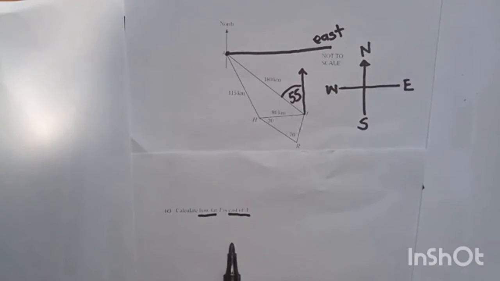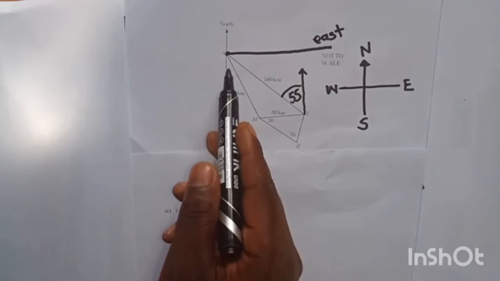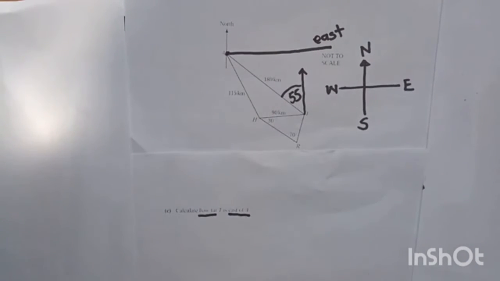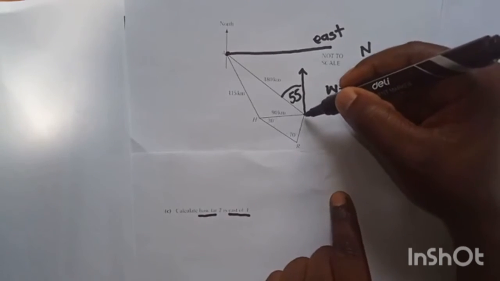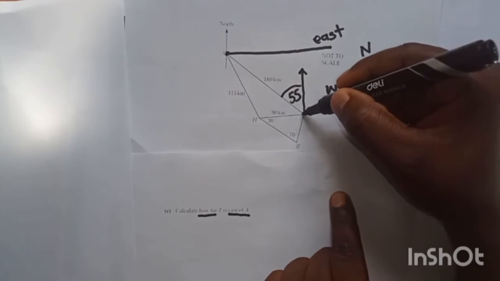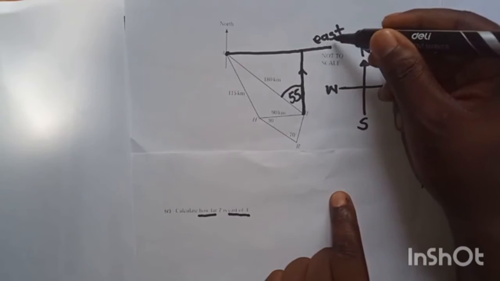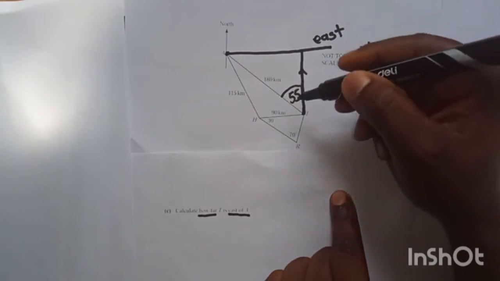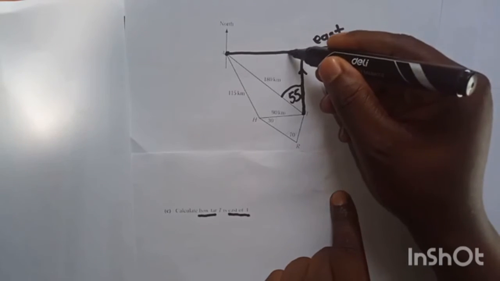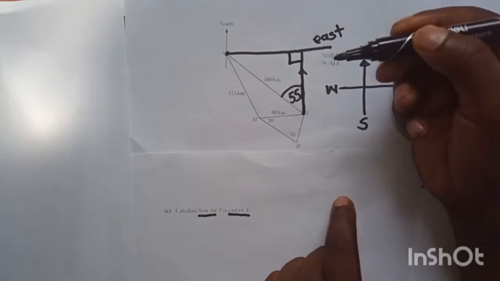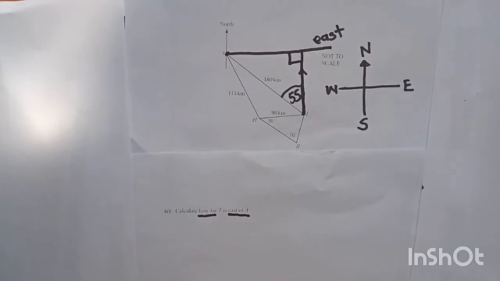East of A is being represented by this horizontal line on the right side of A. Remember the question is requiring you to calculate how far T is east of A. So I need to draw another line from point T, which is vertical, so that the line touches this east pole of A in such a way that it is perpendicular, forming a 90-degree angle with the east of A.